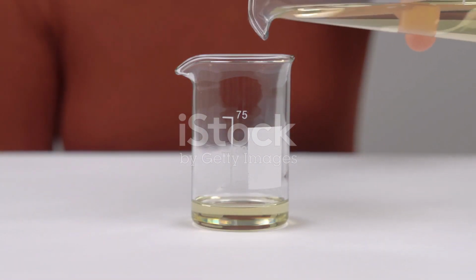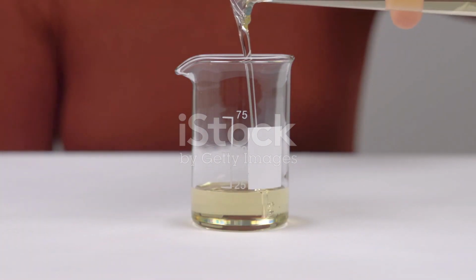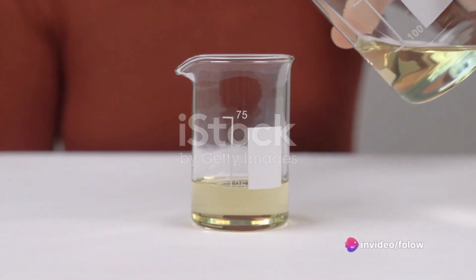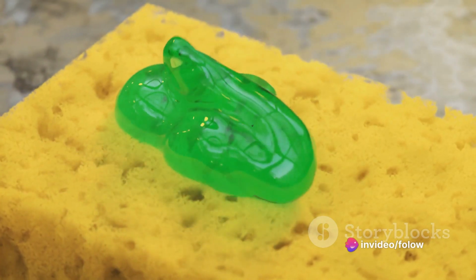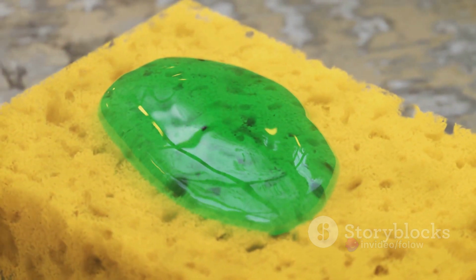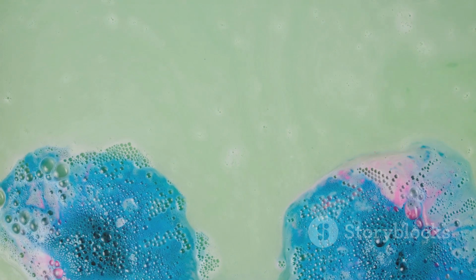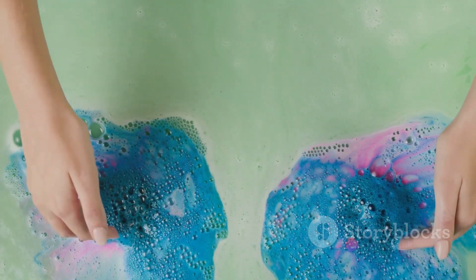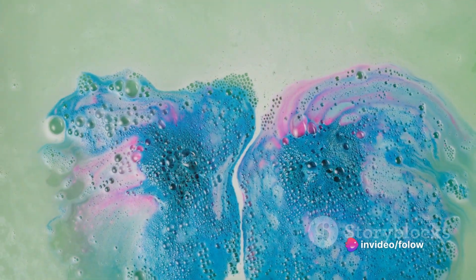Now you might be wondering, where does water fit into all this? Well, water acts as a facilitator in the soap-making process. It dissolves the lye and allows it to react with the oils or fats, hence enabling saponification. However, the amount of water used should be carefully measured. Too much and your soap may become soft or take longer to cure. Too little and the soap may become crumbly.